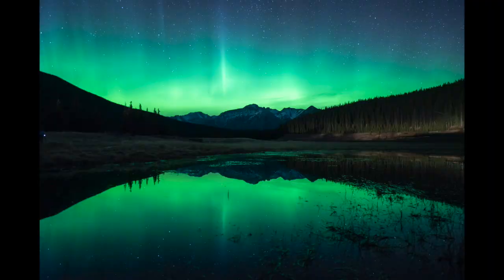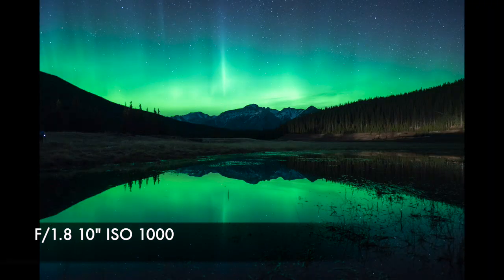If it's a very slow moving northern light, I like to do my exposures for 10 seconds, because I like to see the streaking across the sky when it's really slow. I'll do 10 seconds, okay? And because I'm doing 10 seconds, I could bring my ISO down a little bit more, to like 800 to 1000. Again, I'm using f1.8, okay?